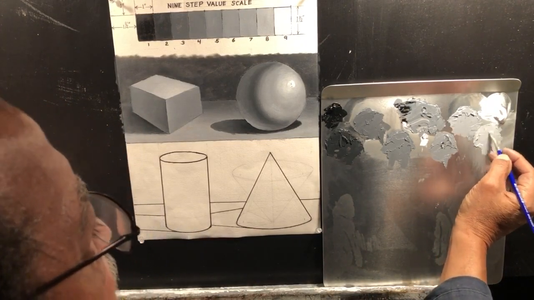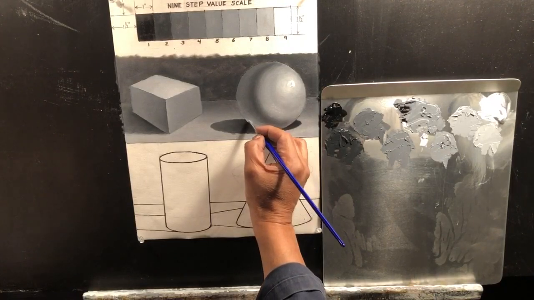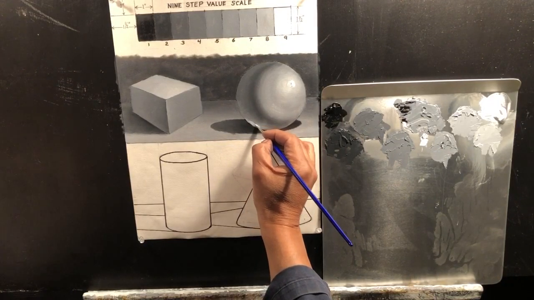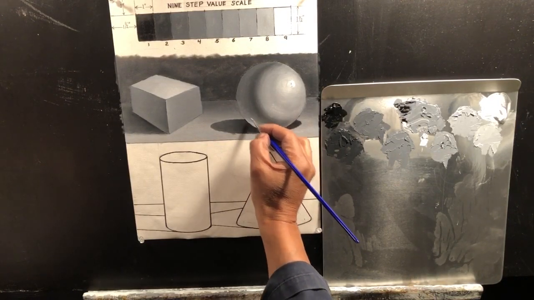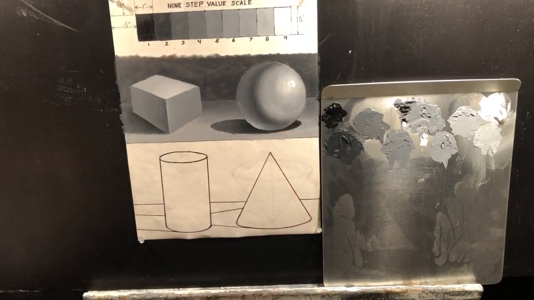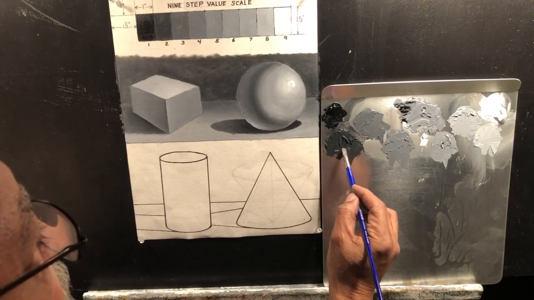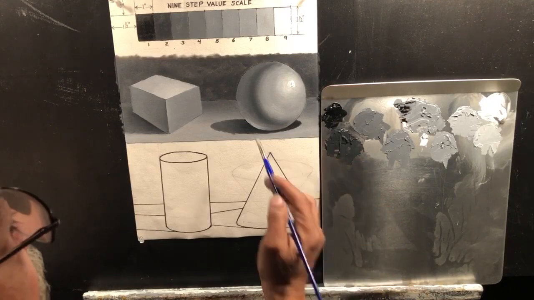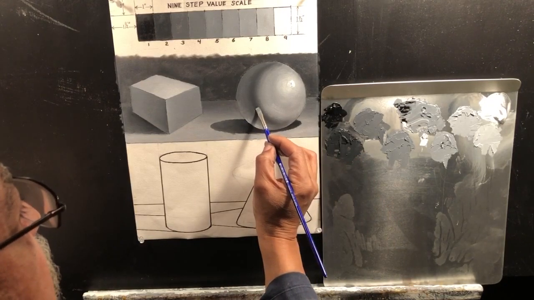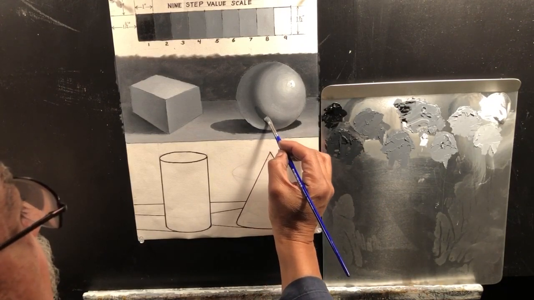Peter Paul Rubens had a lot of reflected light in his paintings. Now a little reflected light down here. And I'm wiping the brush off real good now. I'm going to darken this shadow core just a little bit more right here.